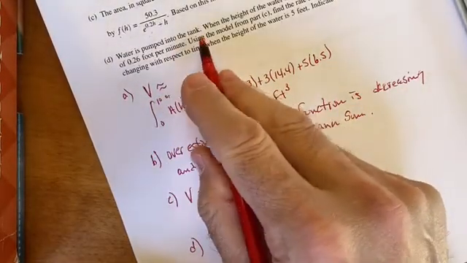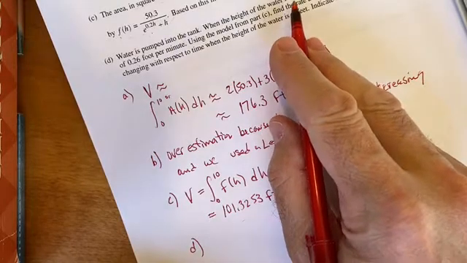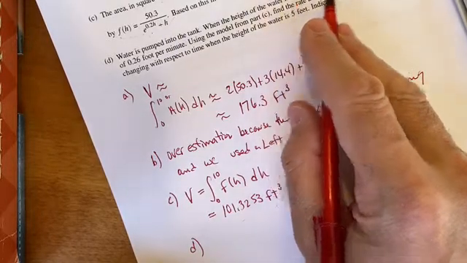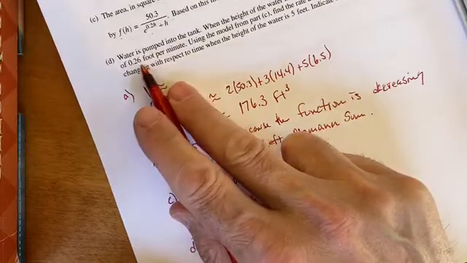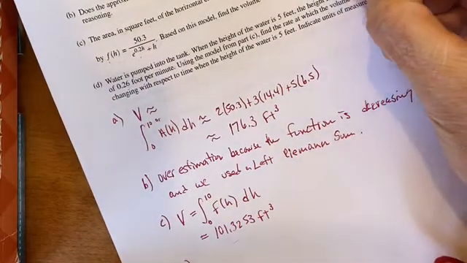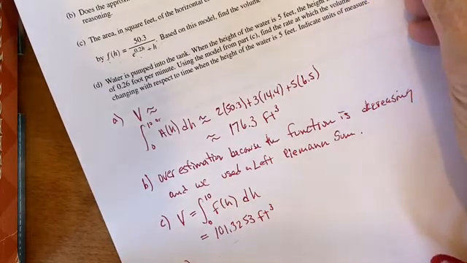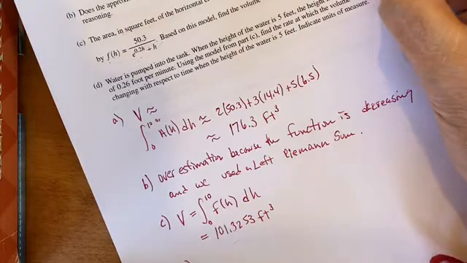And D, water is pumped into the tank. When the height of the water is 5 feet, the height is increasing at a rate of 0.26. So this is dH dt. The height is increasing.